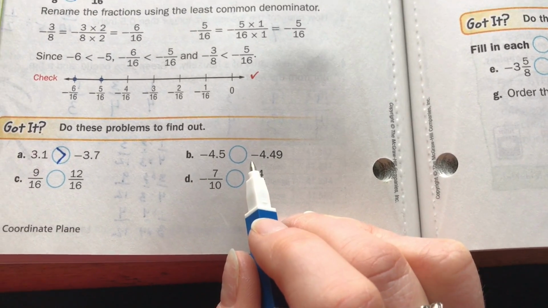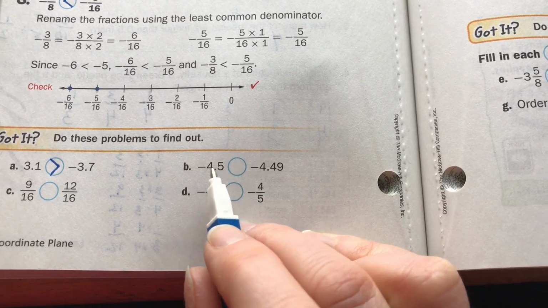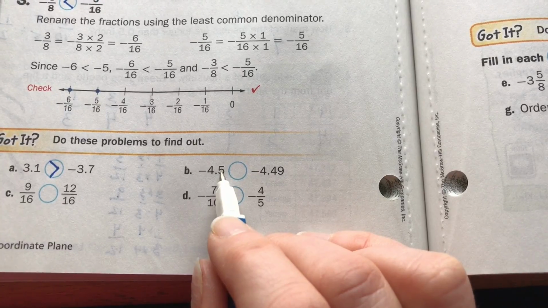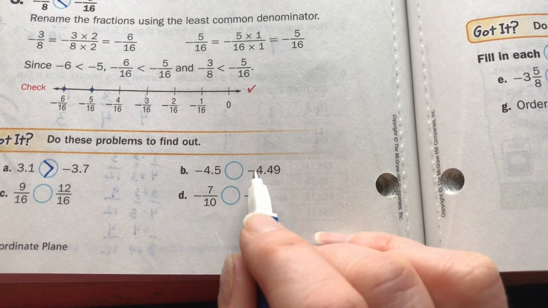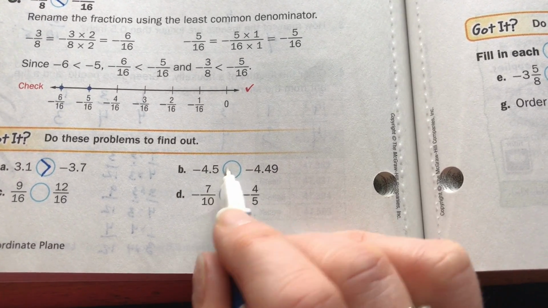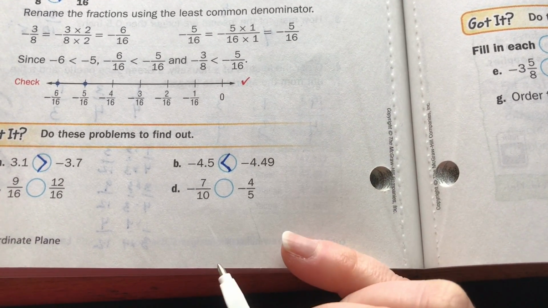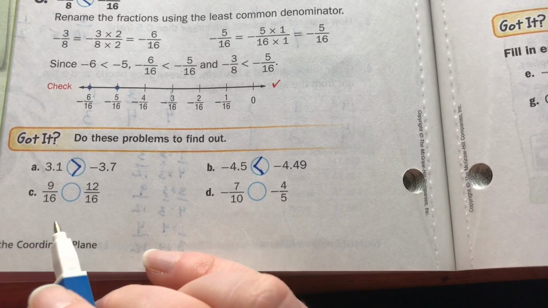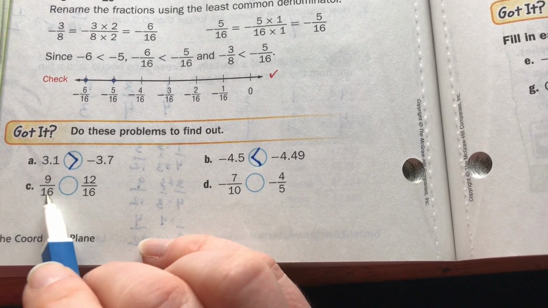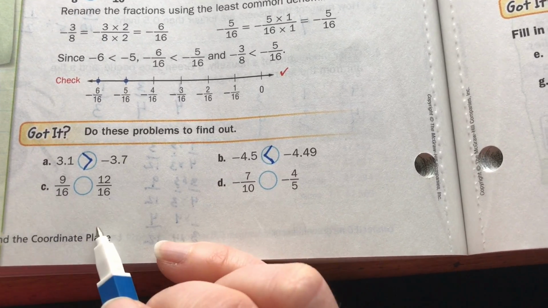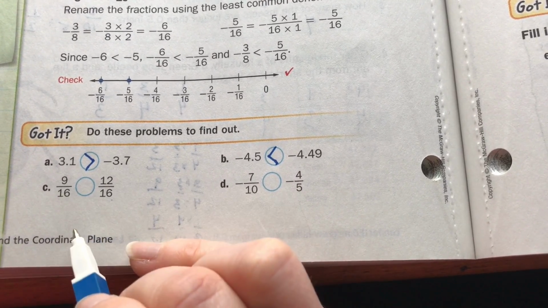So this is decimals. We're going to look at place value. 4s are the same, 5s. So this is bigger. However, they're negative. So this is going to be less than this. What about this? Both fractions have 16 in the denominator. So we can look at the numerators. 12 is greater than 9.